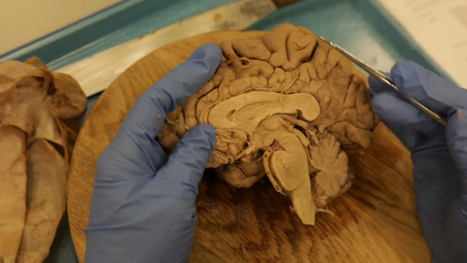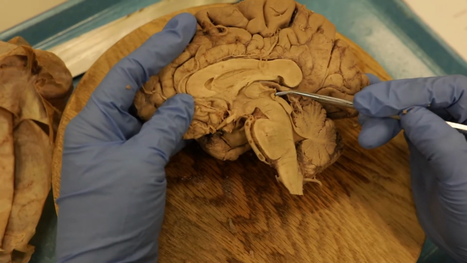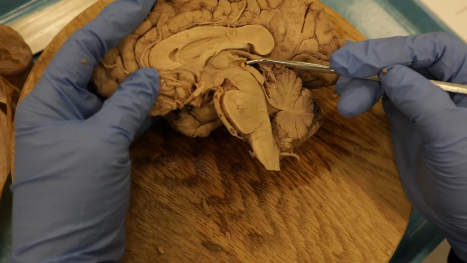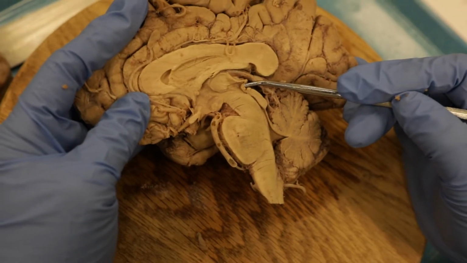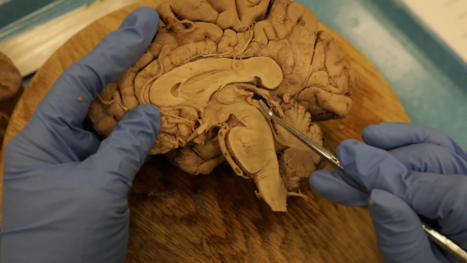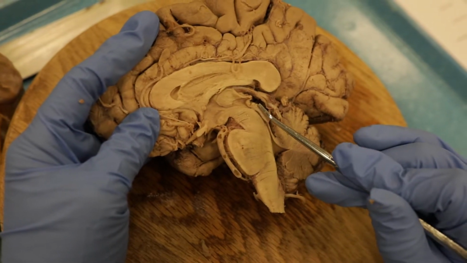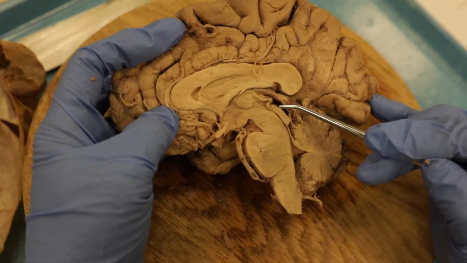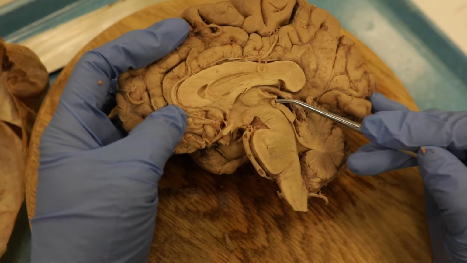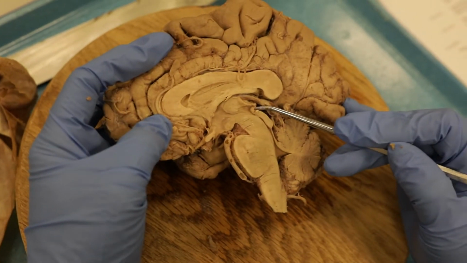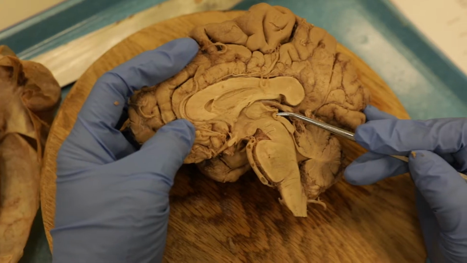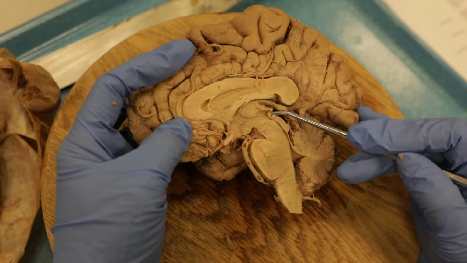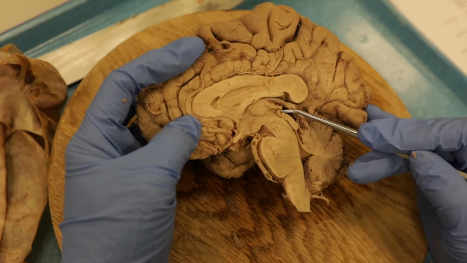Another commissural pathway is back here, and this is the posterior commissure. The posterior commissure is just above the dorsum of the midbrain. So here is the midbrain. This is the dorsum of the midbrain, and these are the superior and inferior colliculi, which I'll show you in just a minute. Right above that is the posterior commissure. The posterior commissure is important for the pupillary light reflex. When you shine a light in one eye and both pupils constrict, the posterior commissure is involved in that.